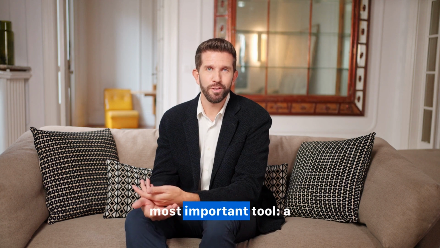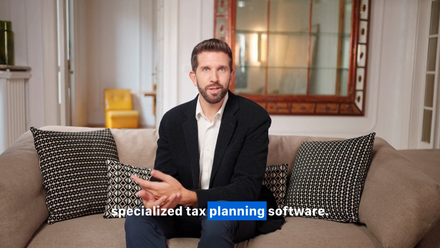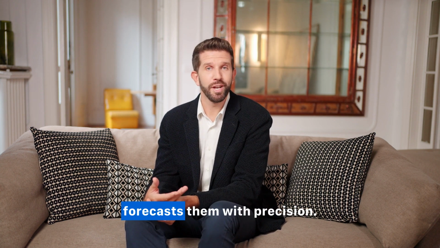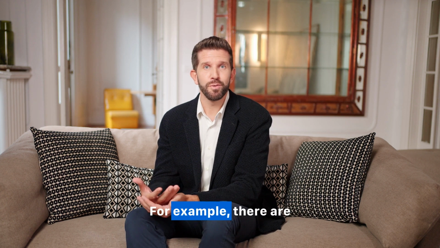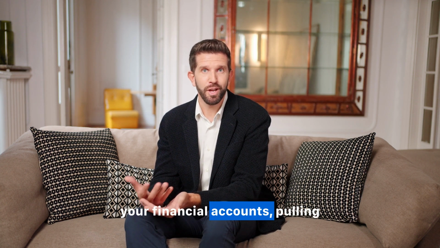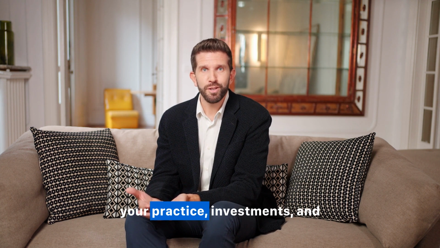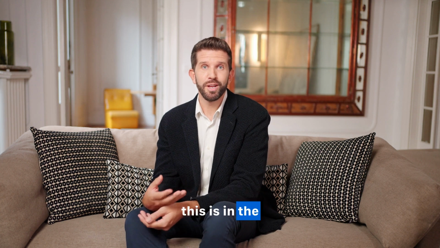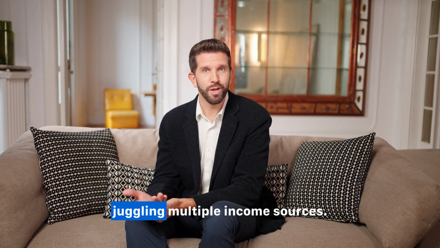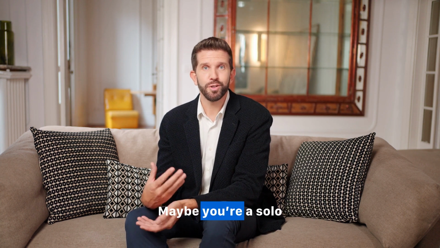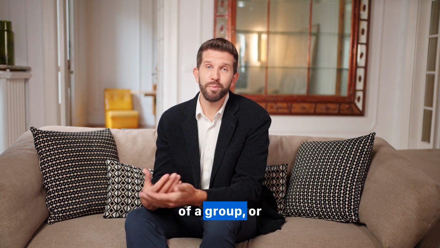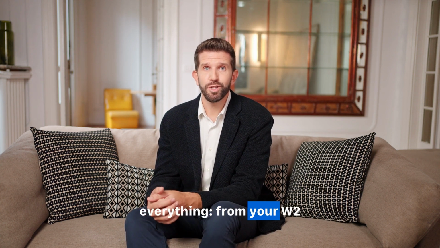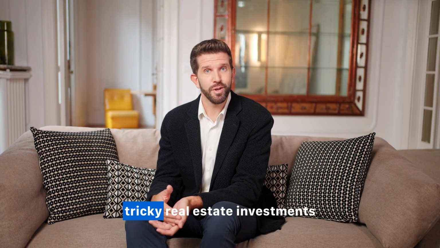Let's start with the most important tool, a specialized tax planning software. This is something that doesn't just give you a rough estimate of your taxes, it forecasts them with precision. For example, there are platforms that integrate with your financial accounts, pulling in data automatically from your practice, investments, and other income streams. The real power of this is in the customization. As a doctor, you're juggling multiple income sources. Maybe you're a solo practitioner, maybe you're part of a group, or maybe you have investment properties. These tools factor in everything, from your W-2 income to your side businesses, and even those tricky real estate investments that can complicate things.